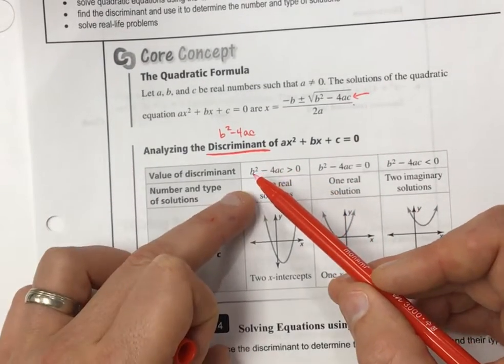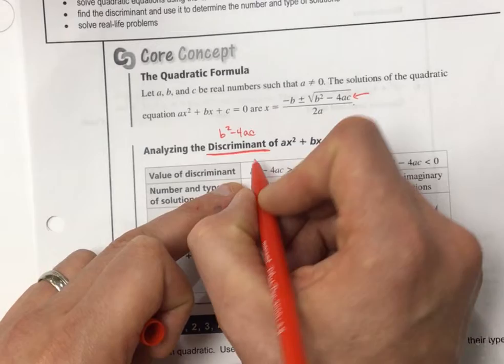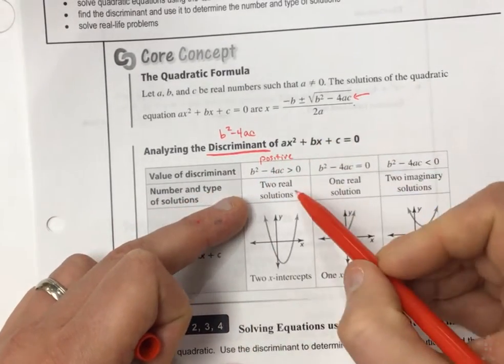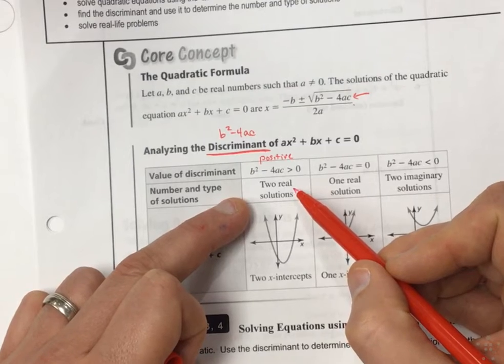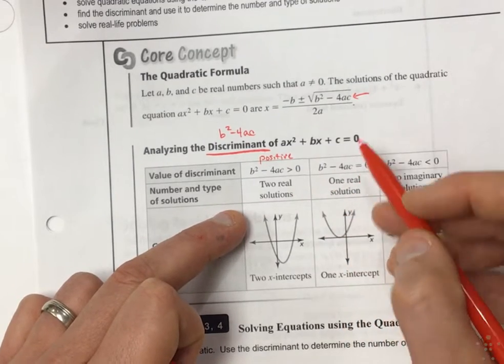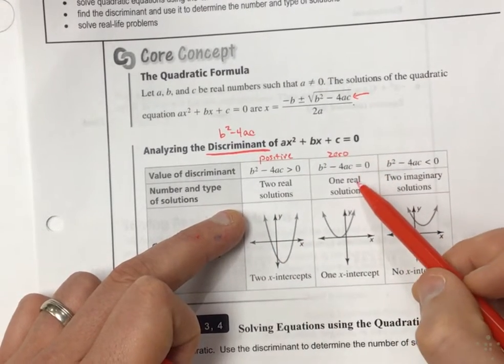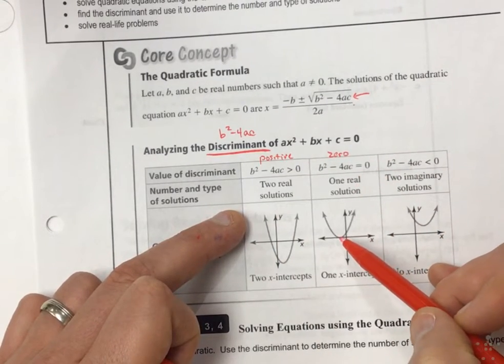If the discriminant is greater than 0, so if it's positive, we know there will be 2 real solutions. If the discriminant equals 0, then we end up having 1 real solution. So there it is.